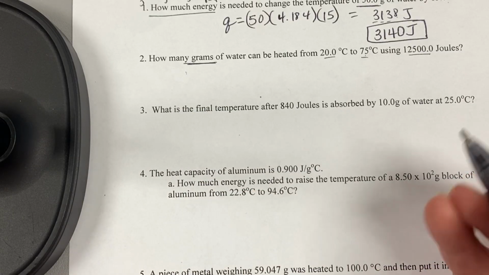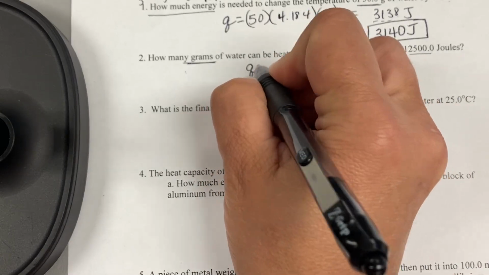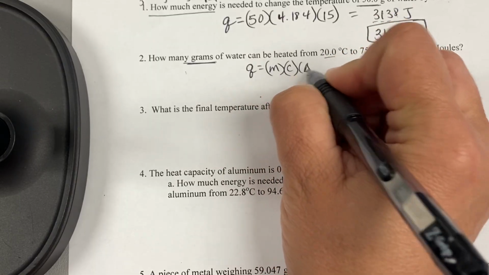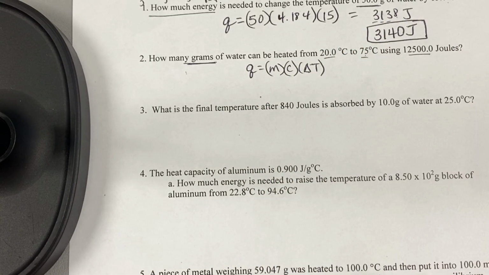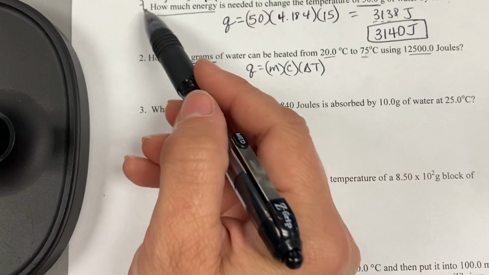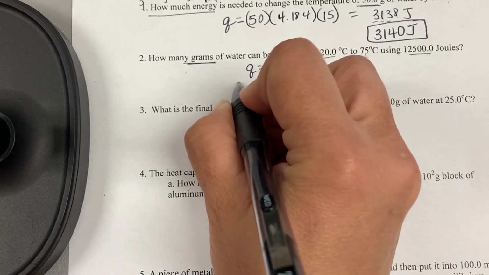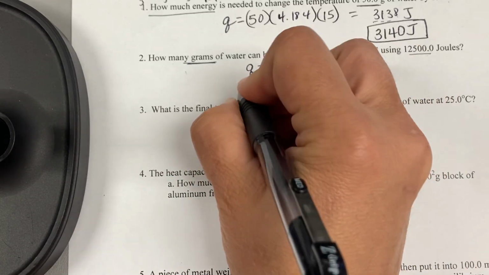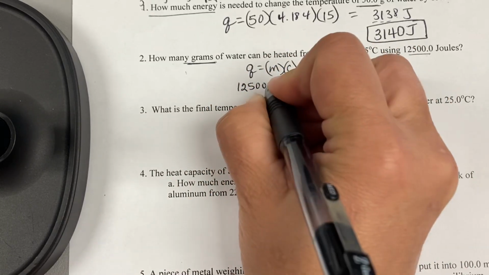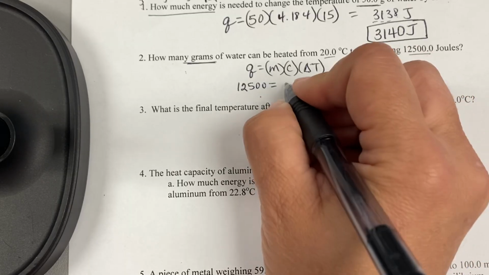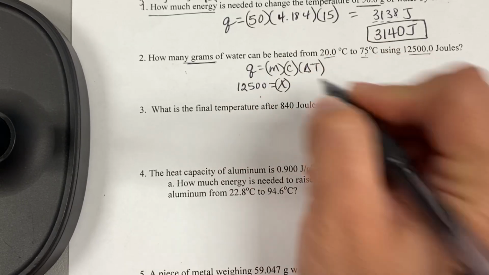I plug it into Q is equal to MC delta T. All right, it tells me how many joules, and remember, I need it to be in joules. So I have 12,500 joules is equal to, well, I'm looking for my mass. So that is my X. My mass is my X.